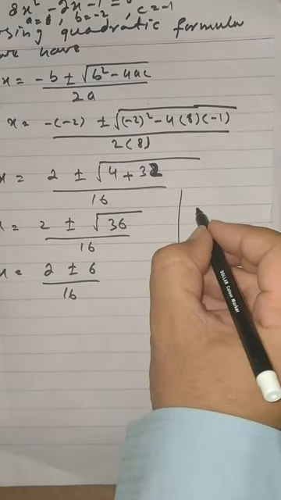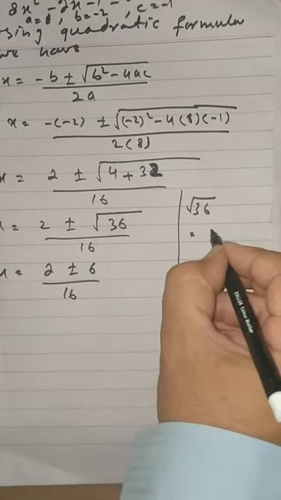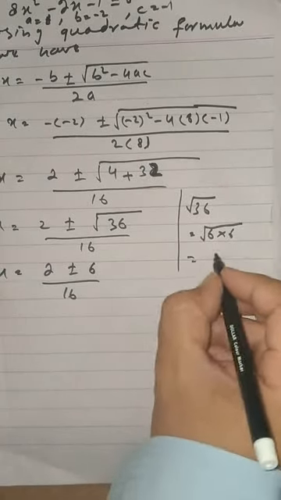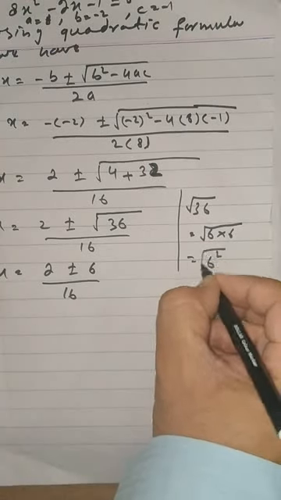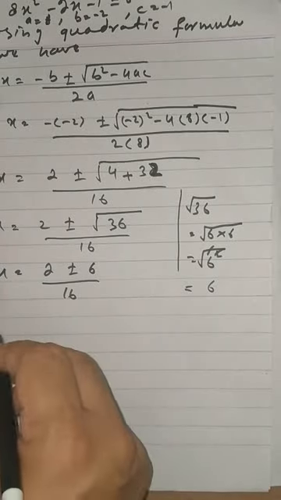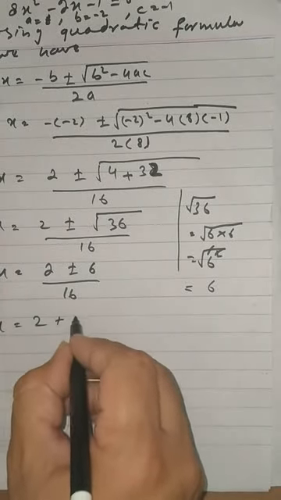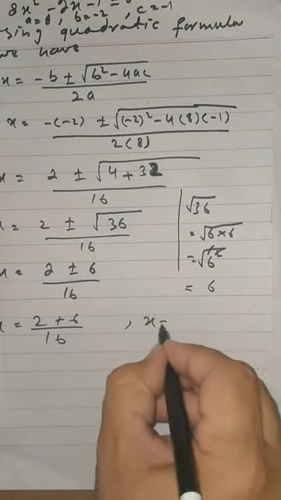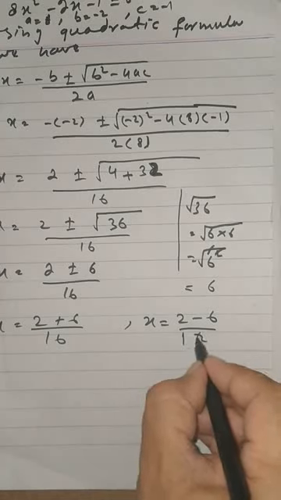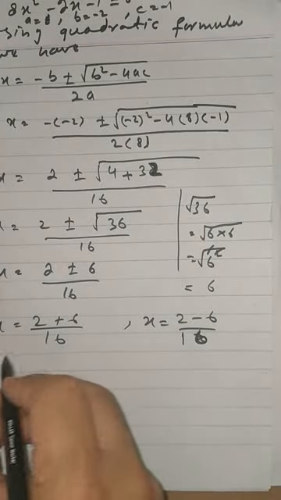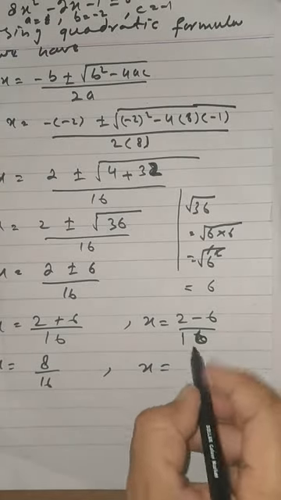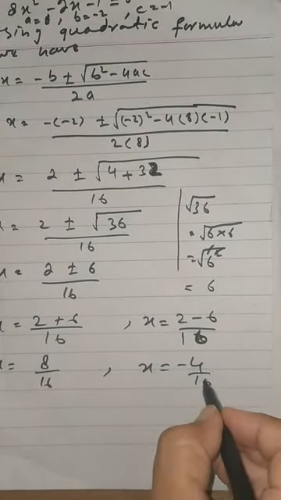How? Look here. 36 can be written as 6 into 6, and we can get one 6 out from here, or you can write it as the square root and square cancel with each other, we get this 6. Now we can write x equals 2 plus 6 divided by 16, and x equals 2 minus 6 divided by 16. Now we get here 8 by 16 and here minus 4 by 16.